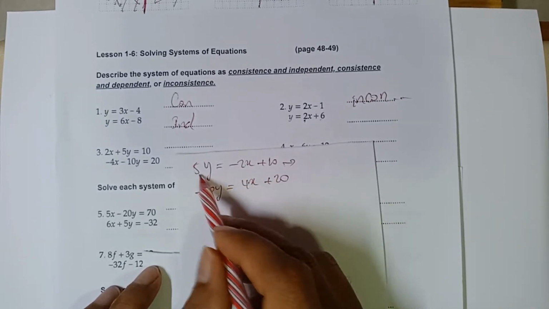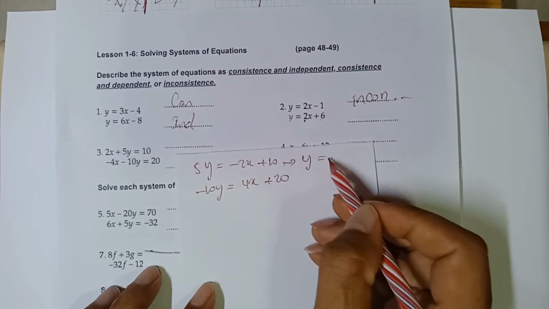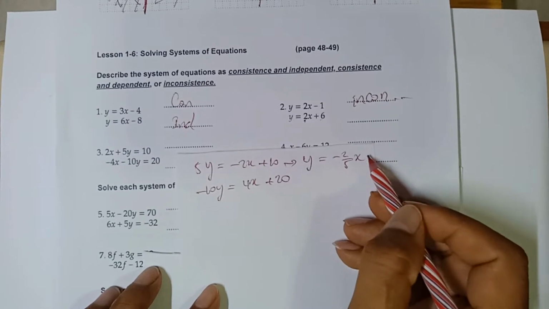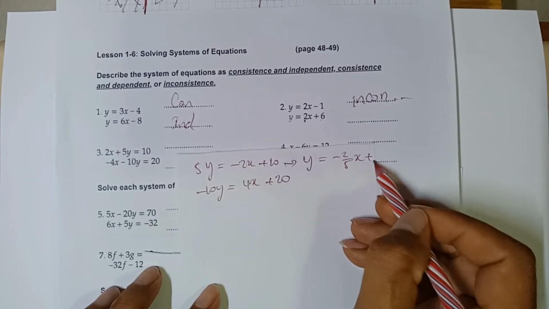When you divide by 5, you have y equal to negative 2 over 5 x plus 2.